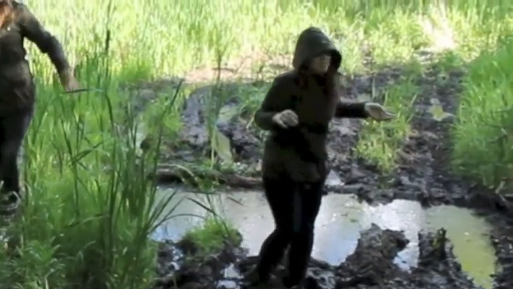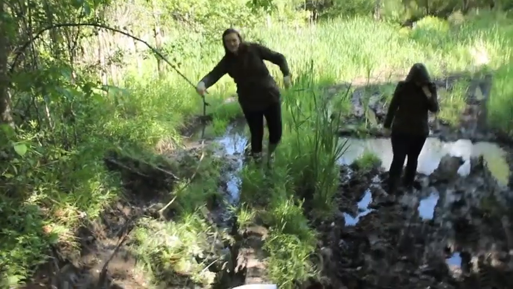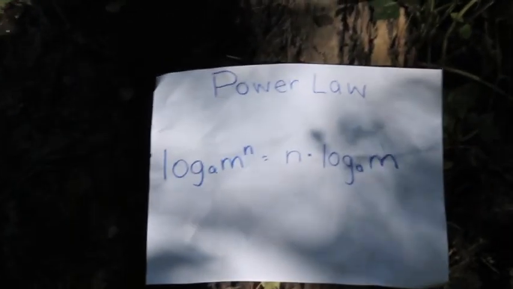Back to you, Sarah. This is the power log law. It's a very dirty law, as you can see. Back to Denise for more information. Yo, Denise. Power log.